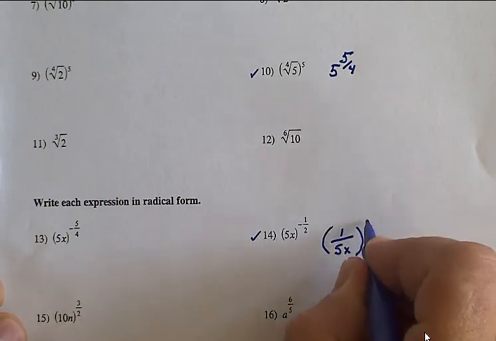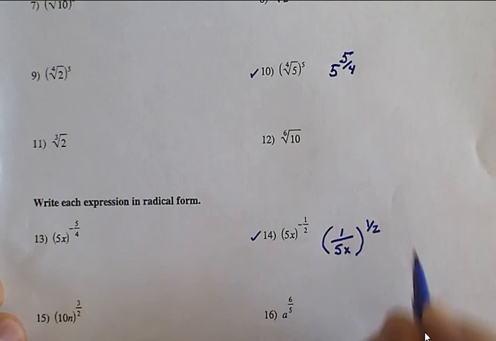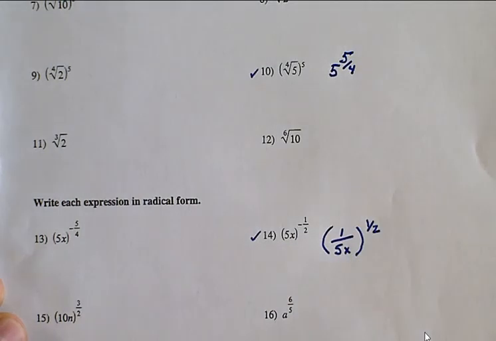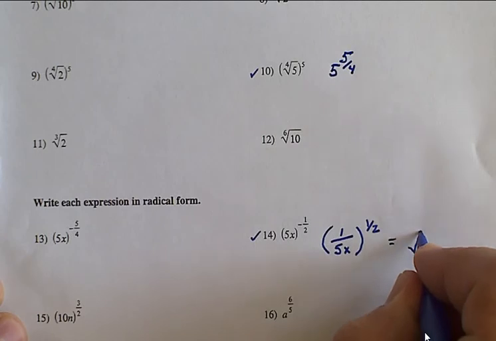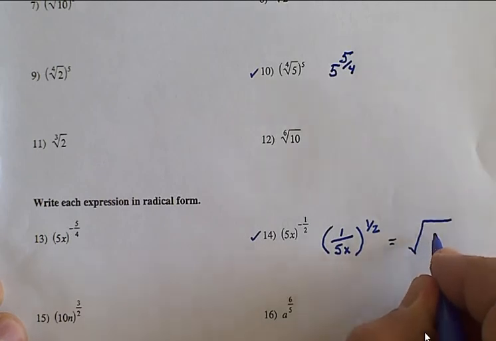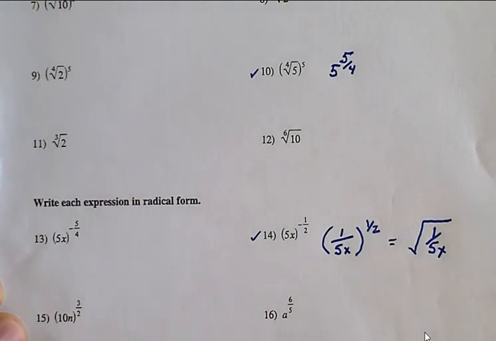Now I can raise that to the positive 1/2 power. And for a 1/2 power, remember the 2 is your index, so that means I'm going to use a square root to write it.